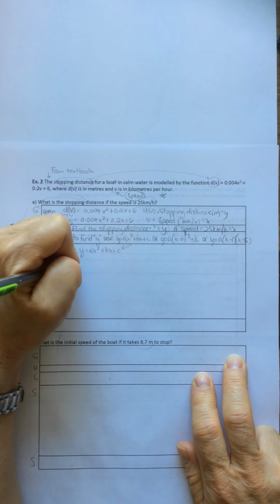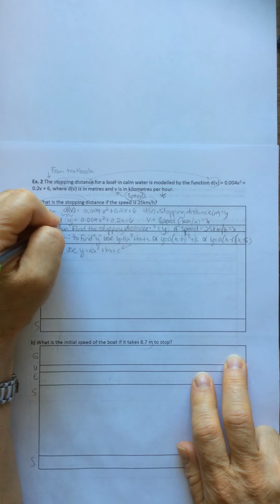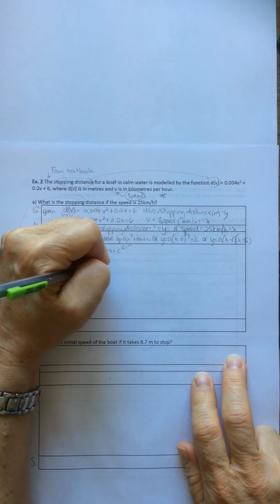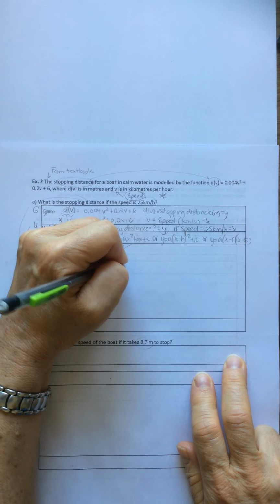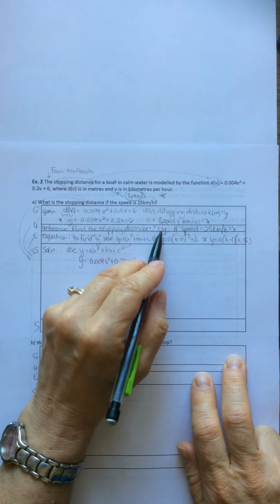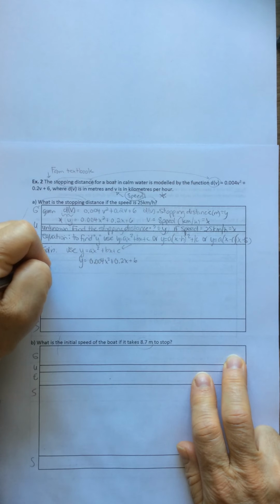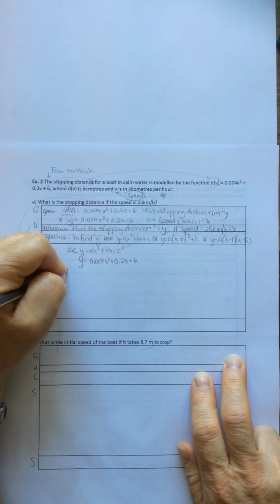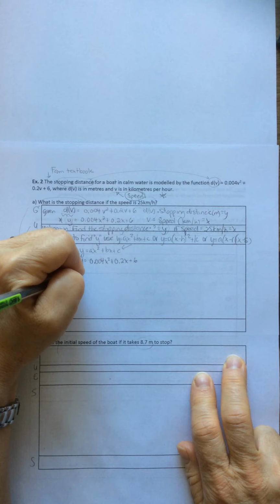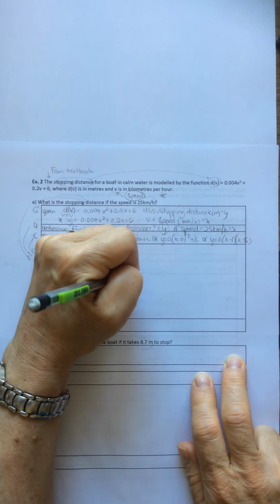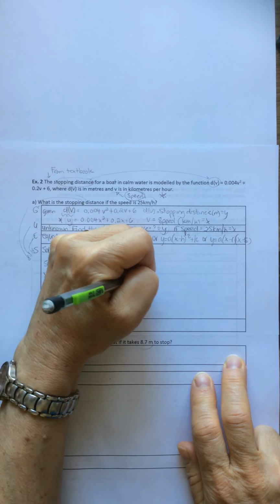But this one is the same as, let's use that, y equals 0.004 x squared plus 0.2x plus 6. What else do we need to know? We need to know what y is, but we know the speed is 25 kilometers per hour. So y is equal to 0.004 times 25 squared plus 0.2 times 25 plus 6.